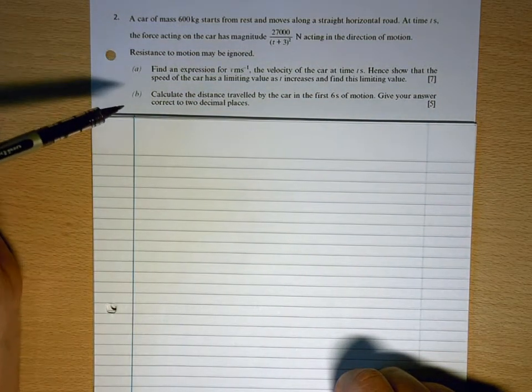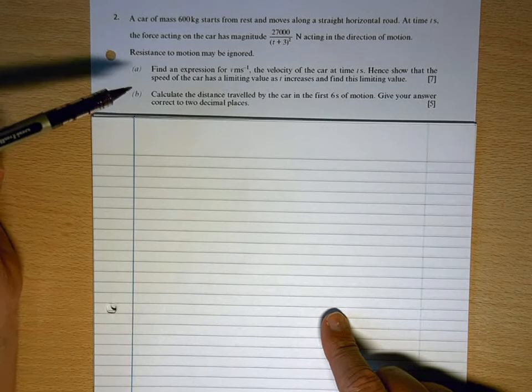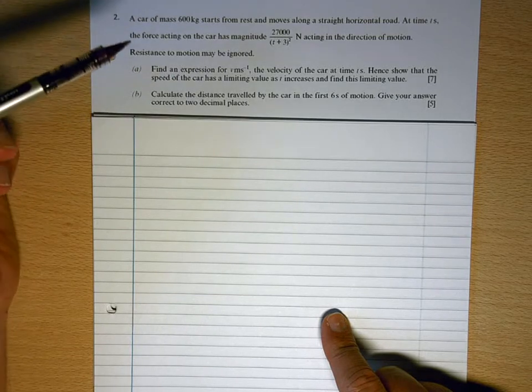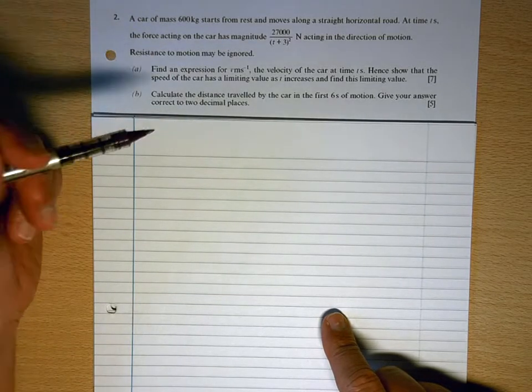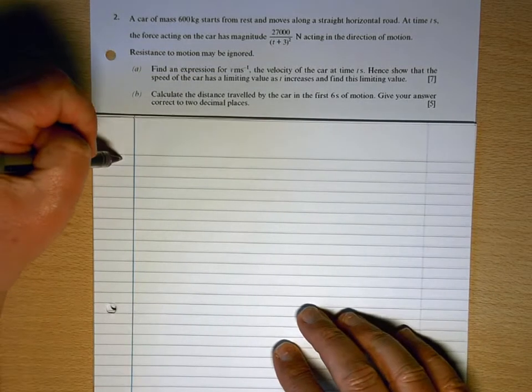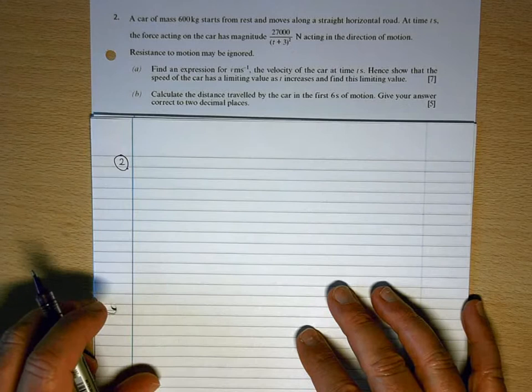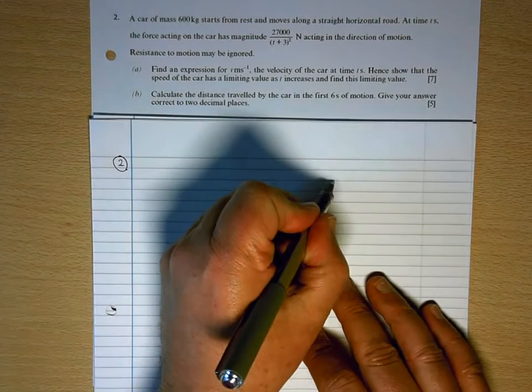So this one's a bit trickier to spot that it's actually a differential equation. With the first question, we were given the dv/dt expression that we were aiming for. So it's a little bit more challenging here to actually spot that it is a differential equation question. So let's set it up.